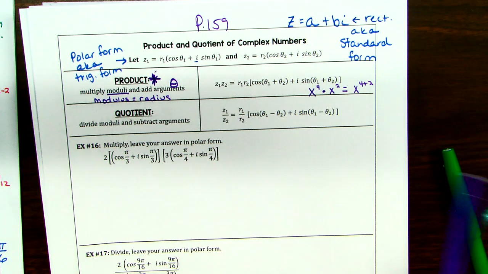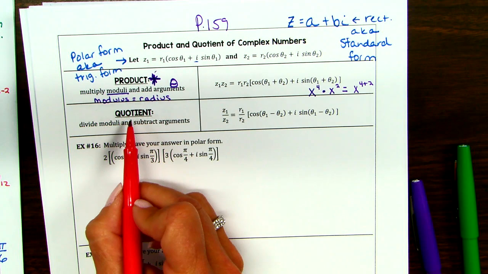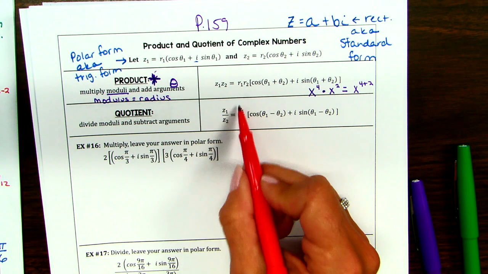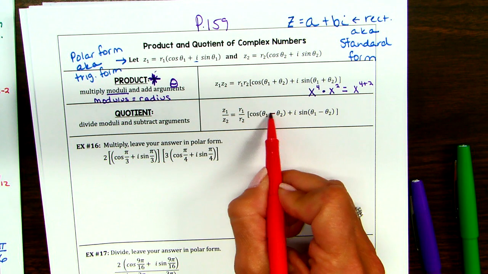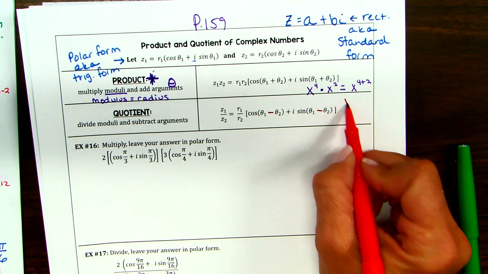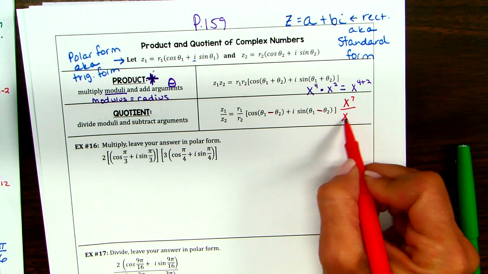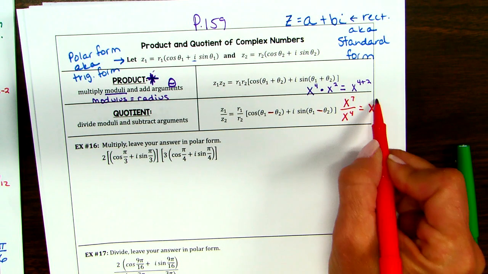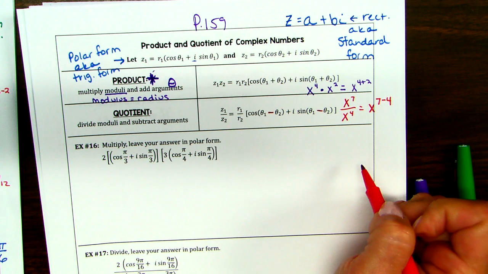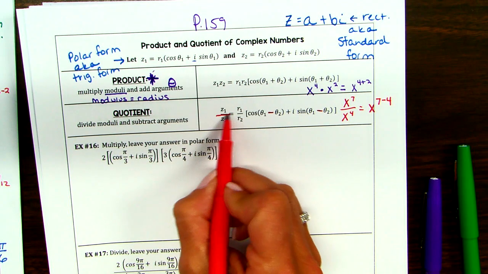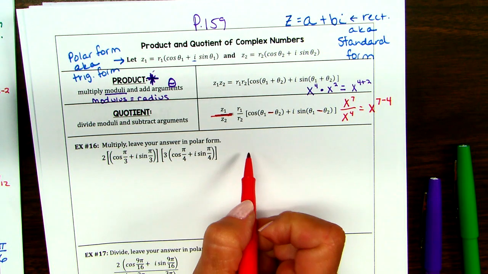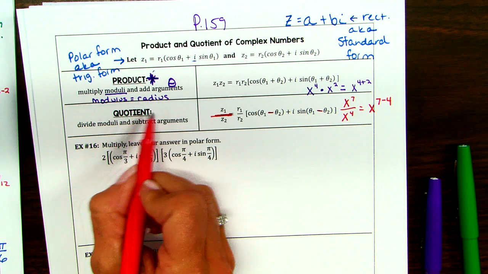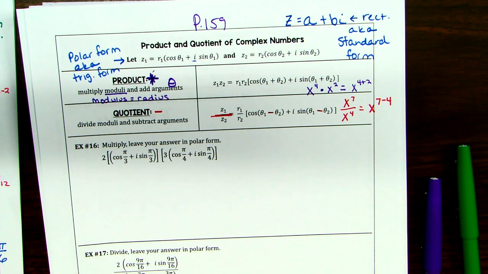Multiplication and addition. Then we have quotient. Quotient means divide. So we're going to divide our radii and then subtract our thetas. Just like another time in your life when you are dividing like bases, we subtract the exponents. And I always think of a fraction bar as like a big minus symbol too. Okay, so with division, we subtract.